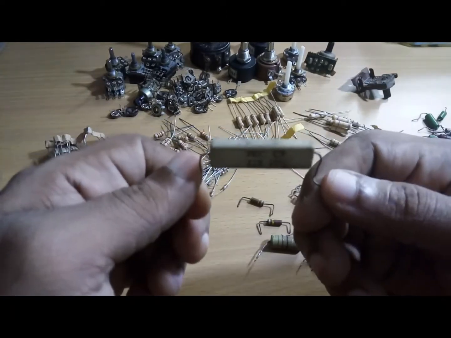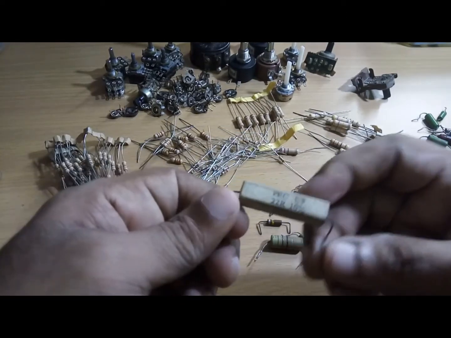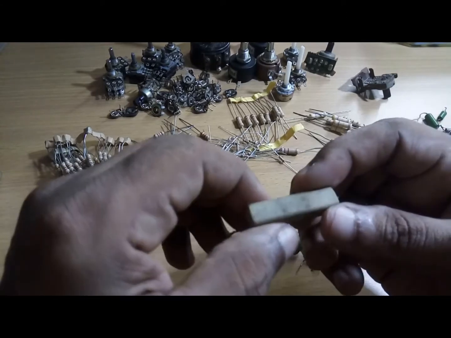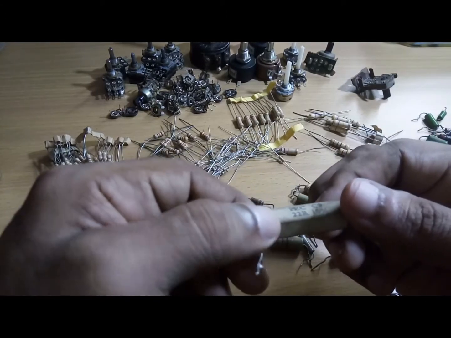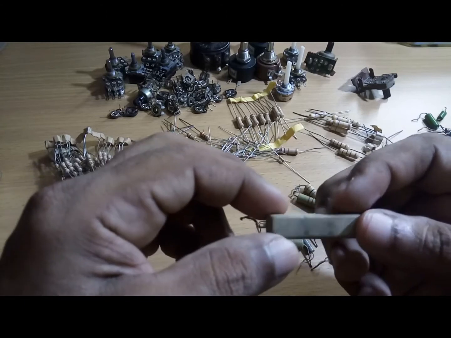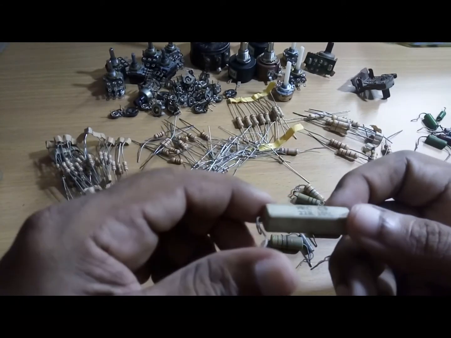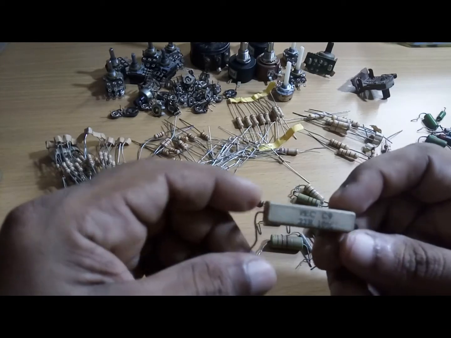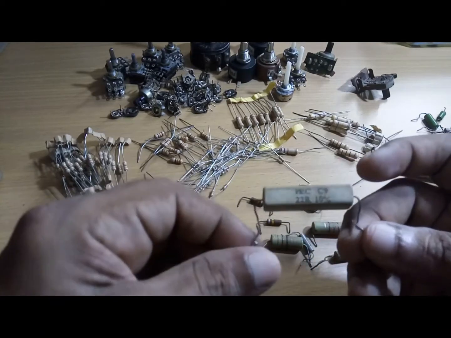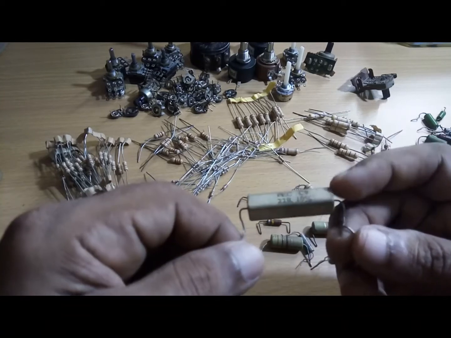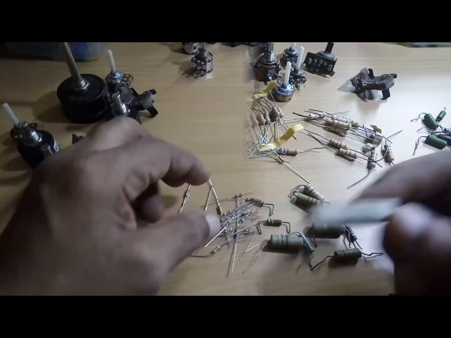The body is a bigger one, and it's made of ceramic material and the other resistive material mixed together. So this is a higher power 10 watt resistor.